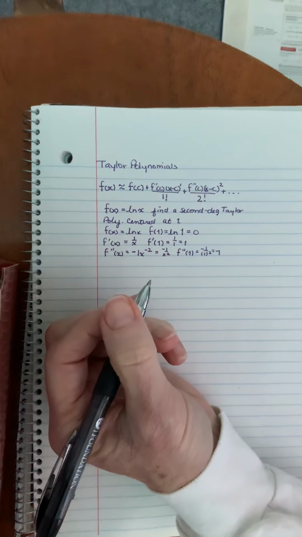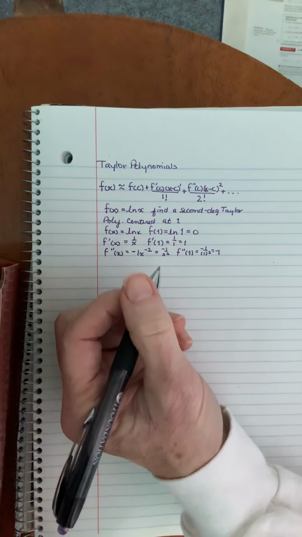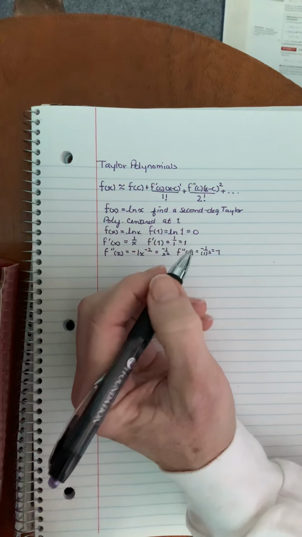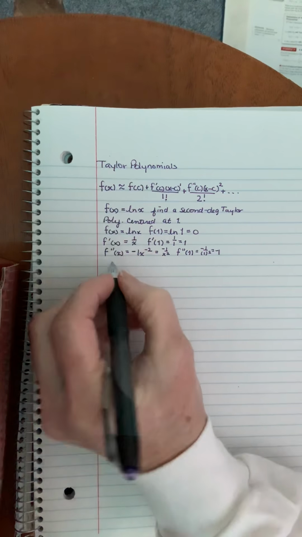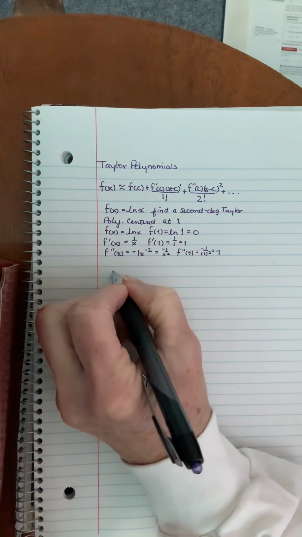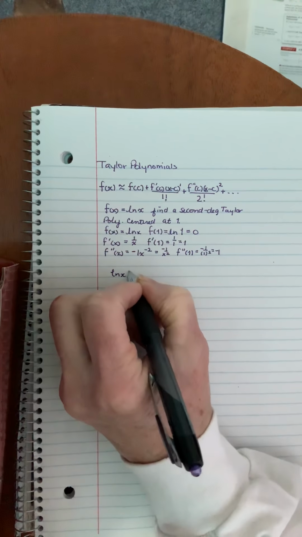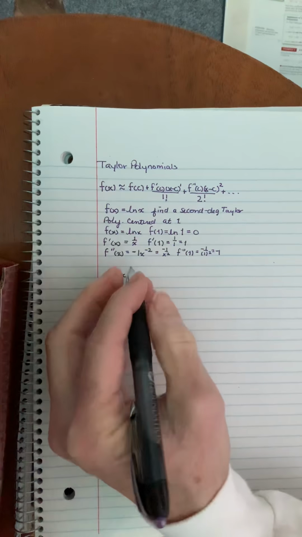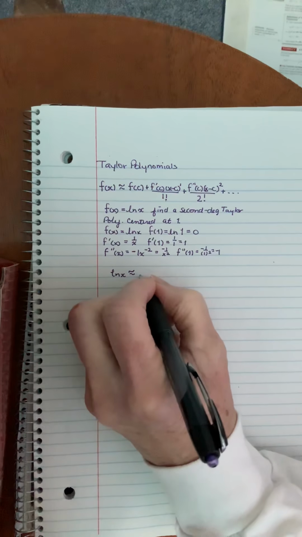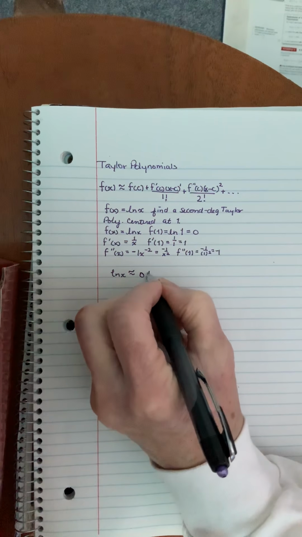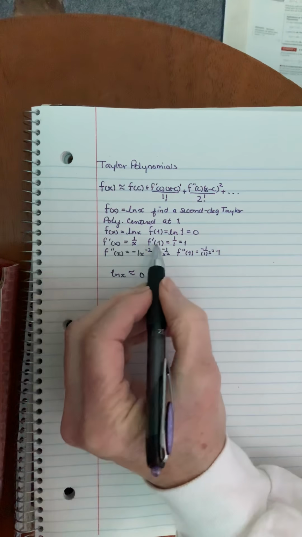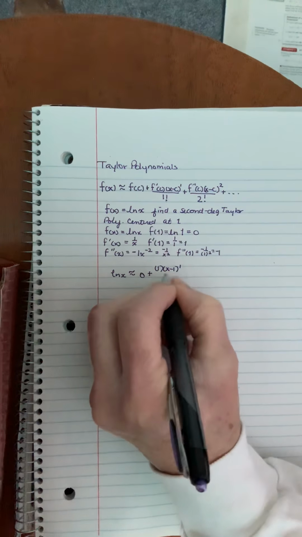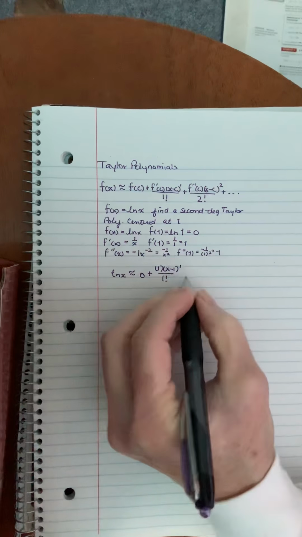So now I've got two derivatives, and I'm all set to make my second degree Taylor polynomial centered at 1. So the way that we do this is we say that f of x, or ln x in this case, is approximately, because this is not exact, but it's close, f of c. f of 1 is 0, plus f prime of c. f prime of 1 is 1 times x minus 1 to the first over 1 factorial.